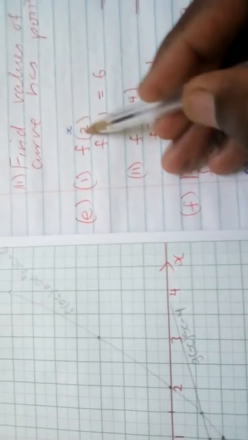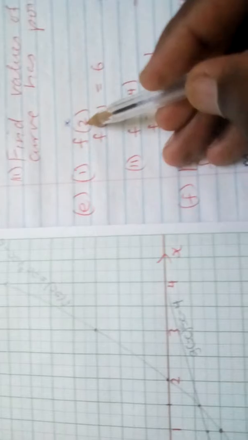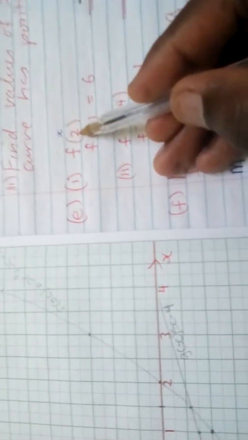Now, we have our function. Remember, the value inside the bracket is the x value. So, in order for us to use the graph to solve this function, we shall go to our graph, and at the place where there is 2, we shall look at it from the x-axis.